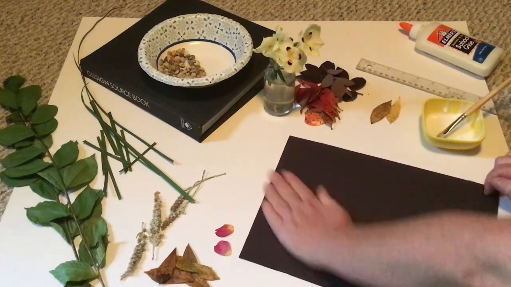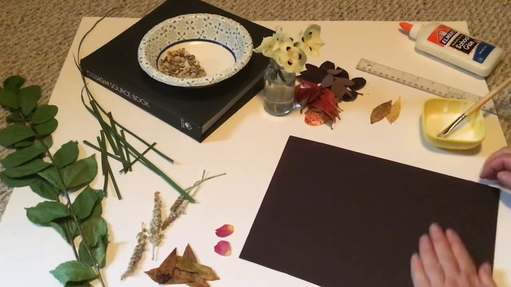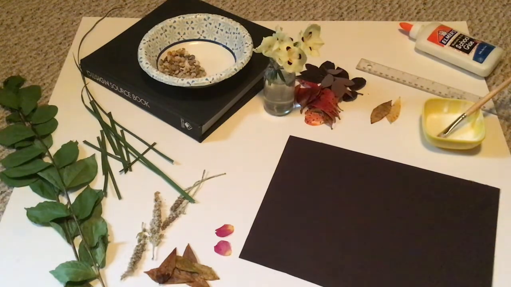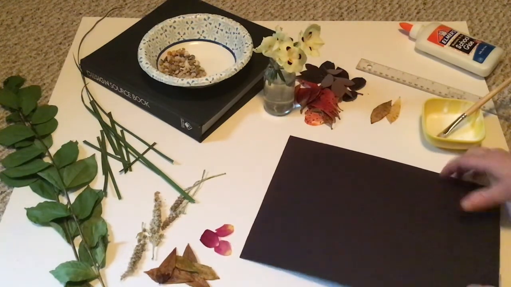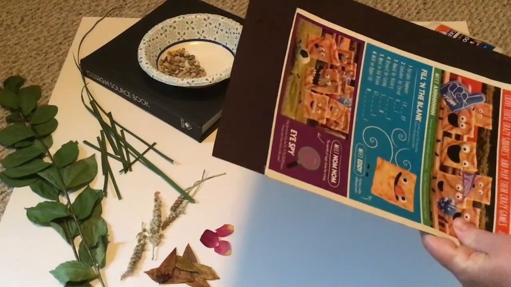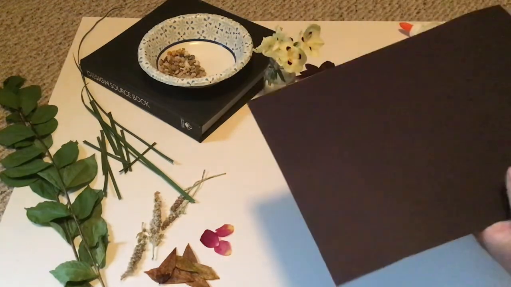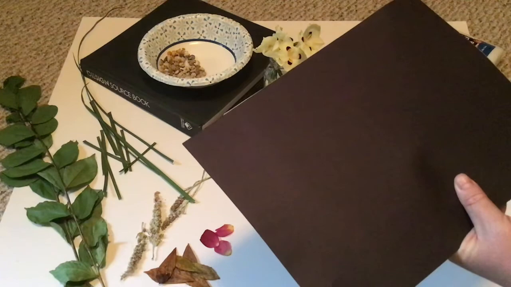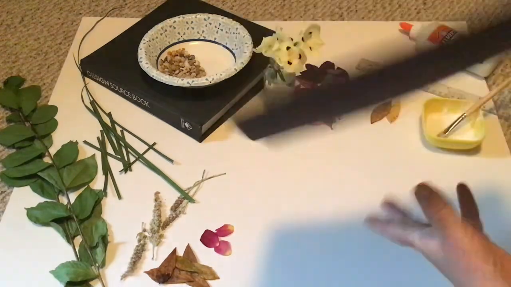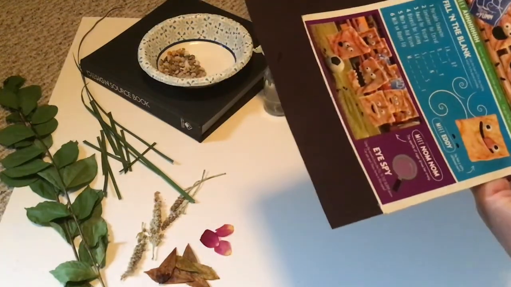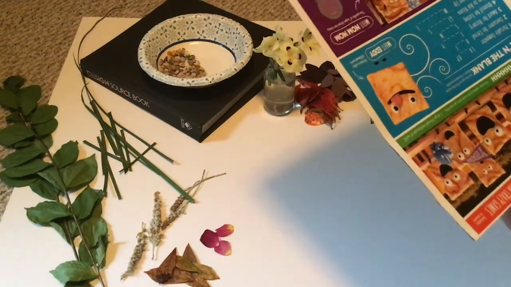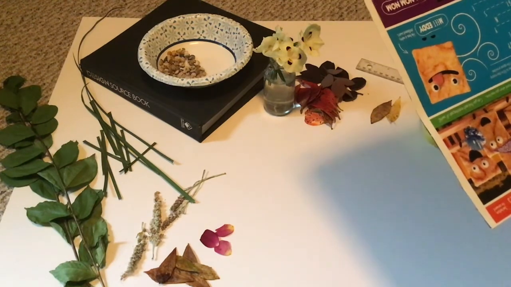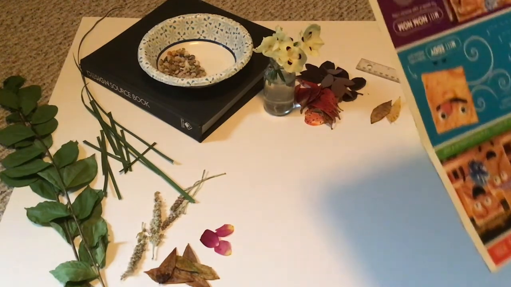Now, since we're making a mandala, which is a circle, let me just grab this. I like a square instead of a rectangle, but you don't have to have a square. You could have a rectangle size paper if you want. So now what I'm going to do is just cut the excess. I'm going to cut the excess paper off. See? We're not going to use this. We don't need this. We're just getting our surface ready.